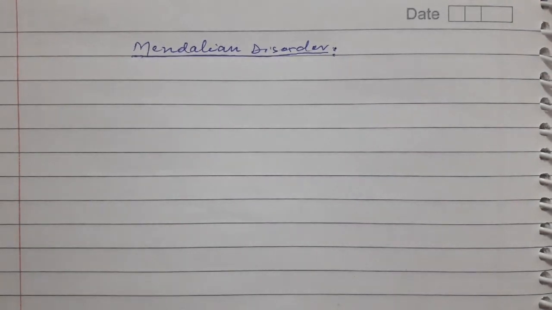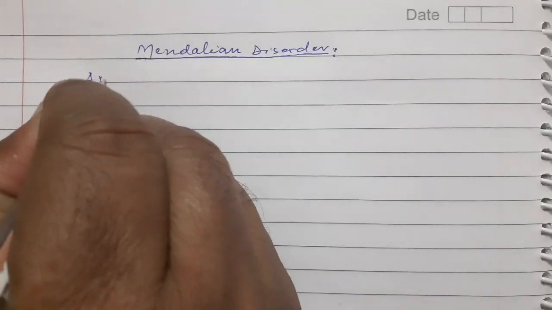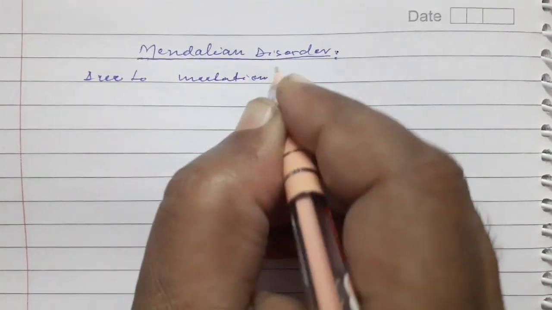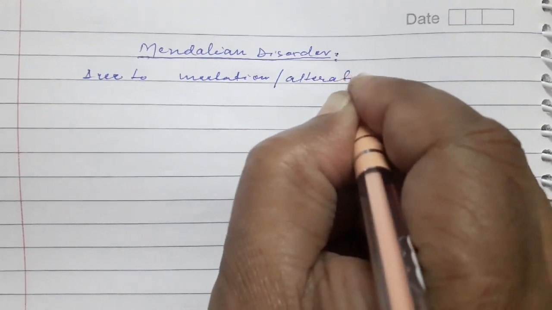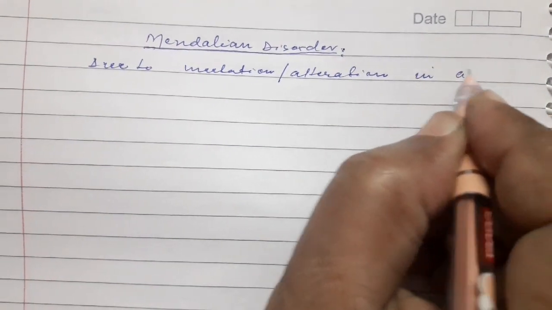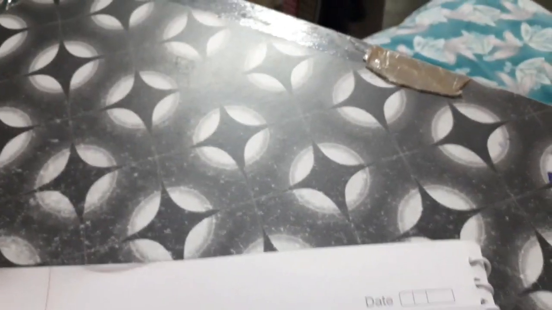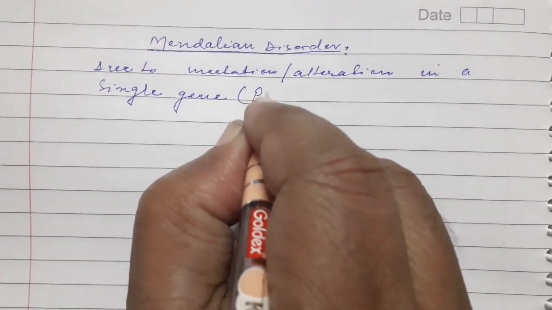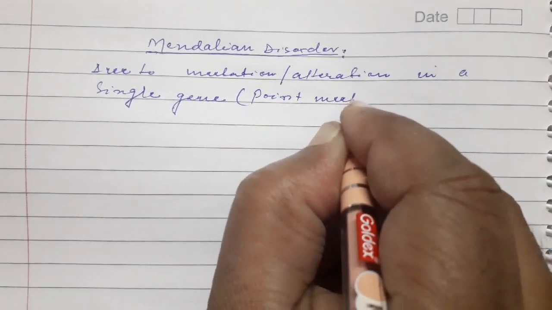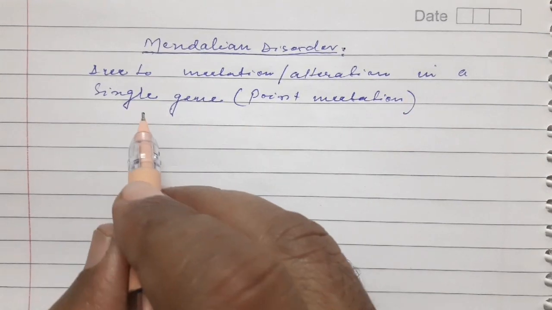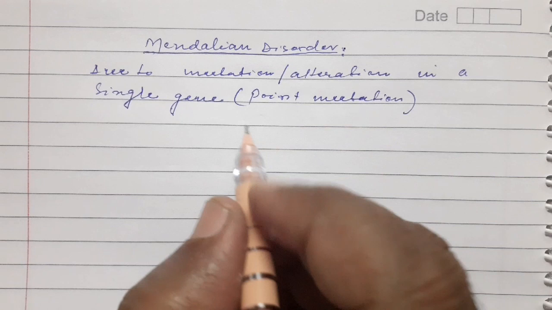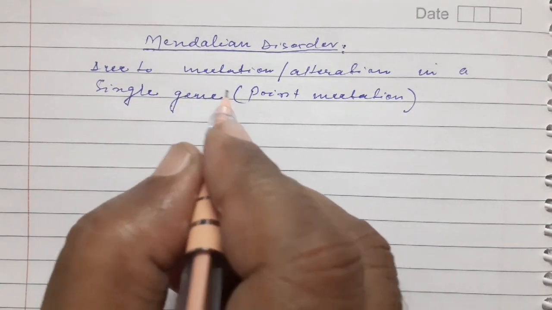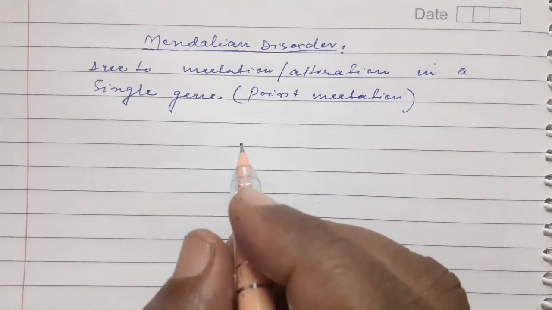Mendelian disorder: this type of disorder is only due to mutation or alteration in a single gene. It is also called point mutation. Means any kind of change, either deletion, addition, subtraction, etc., in a single gene causes such types of disorders. This is called Mendelian disorders.